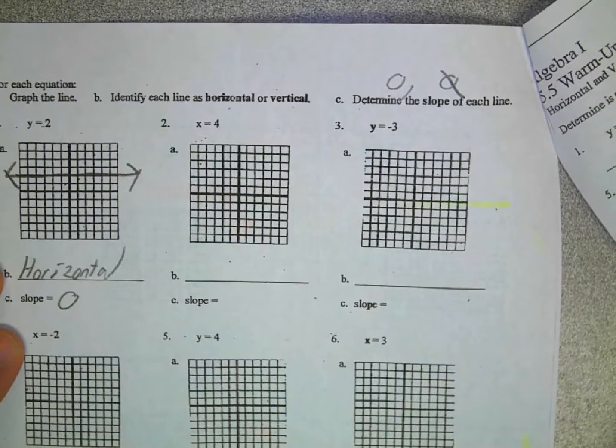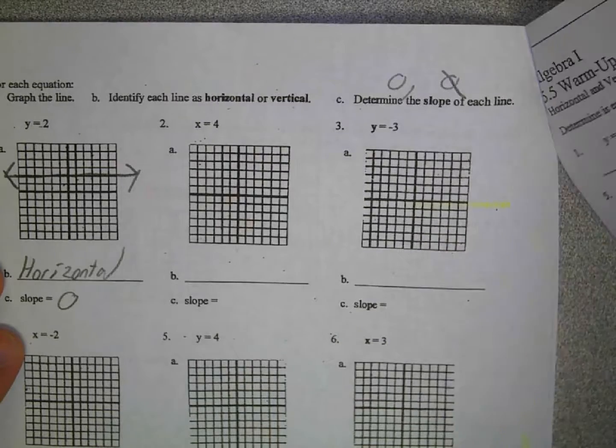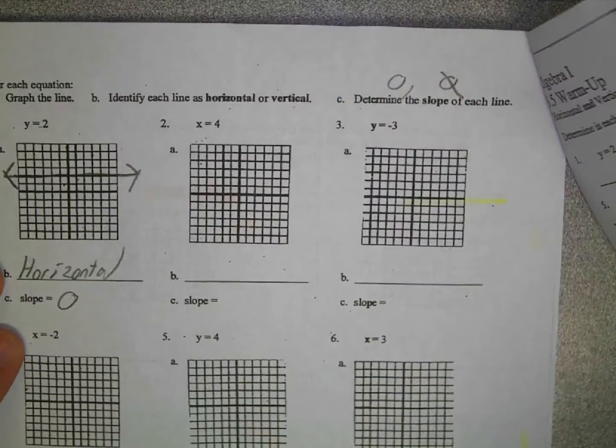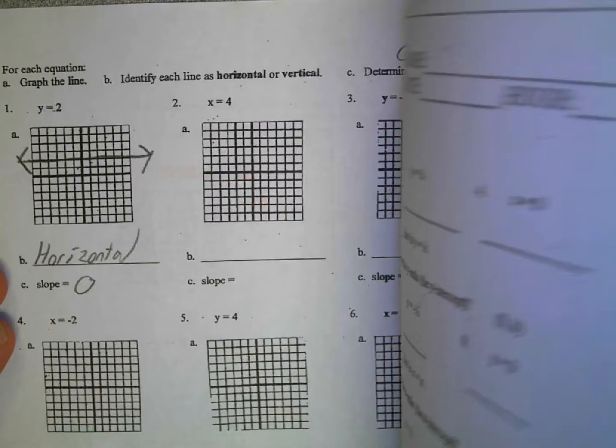If you're stuck or not sure, call me over and I'll walk through it with you again. You just have a little bit of practice, and then you're done with 5.5. Make sure your Math Excel is done for Chapter 5, Section 5. All right, take care.